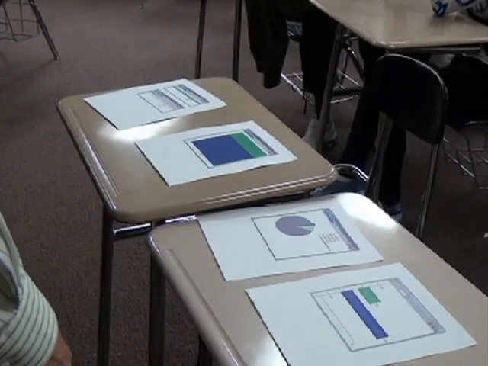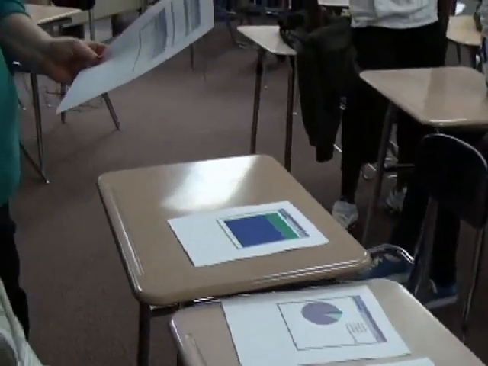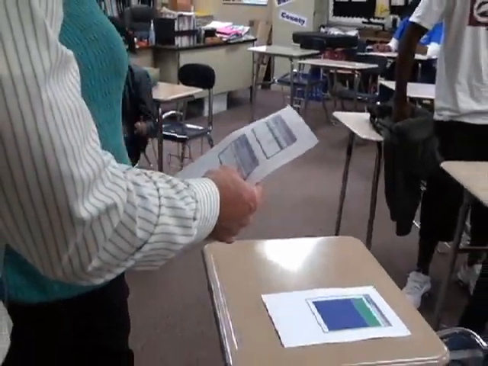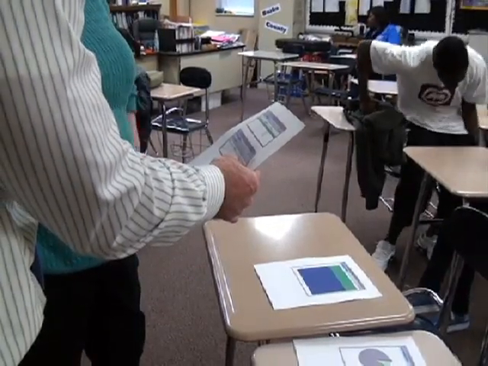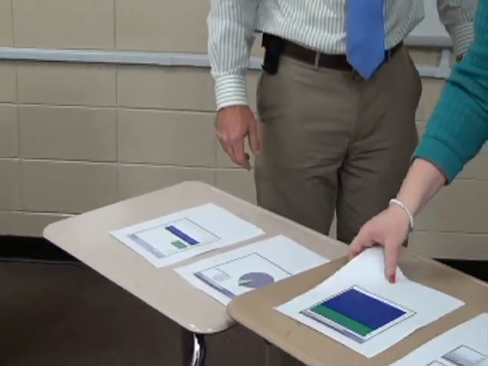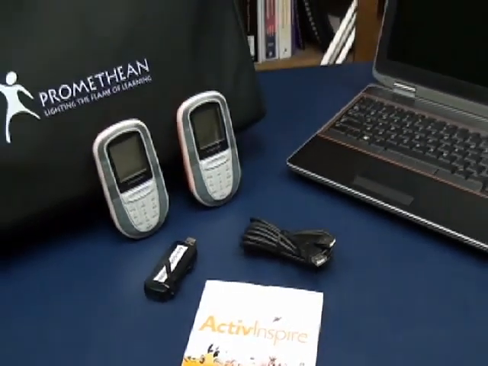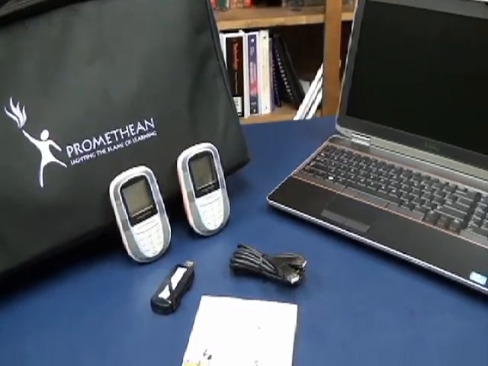The results may be displayed in a variety of formats or may be saved in an Excel file. However the teacher chooses to use the data, it will increase interaction among students and teachers and ease the stress of grade collecting.